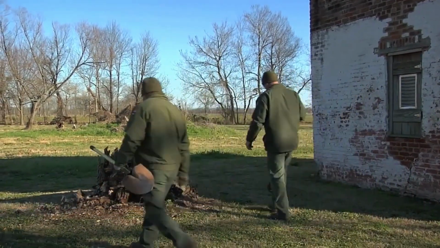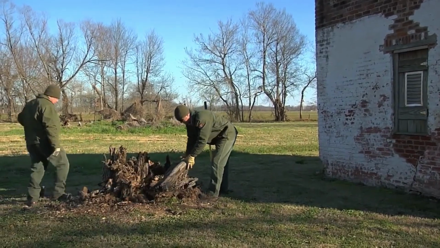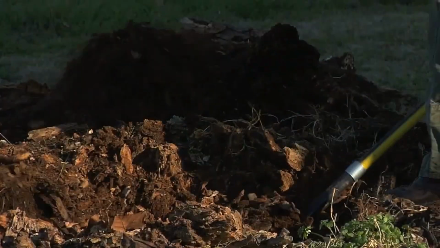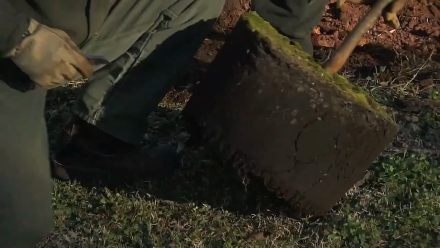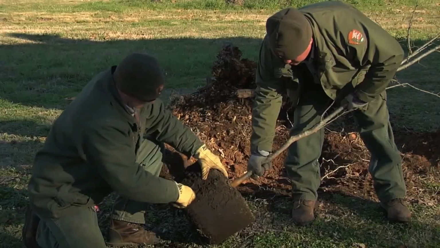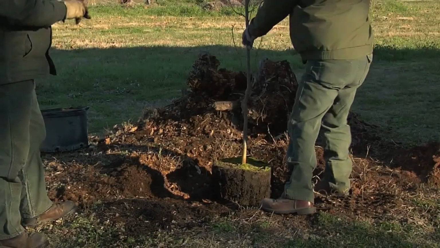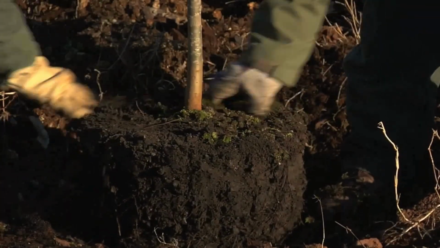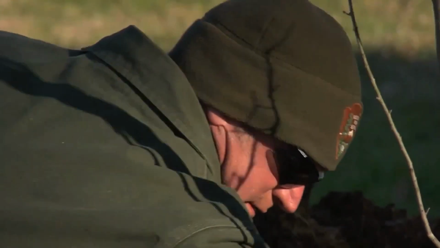Using hand tools such as a pointed shovel and axe, break up and remove the decayed wood remaining within the stump. Create adequate space for planting and backfilling with soil. Once it has been properly prepared, elevate the top of the root ball 3 to 4 inches above the surrounding grade. As the remaining stump decomposes over the next few years, the root ball will settle further into the hole.